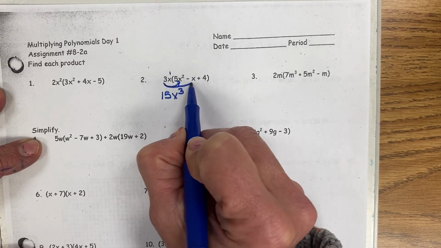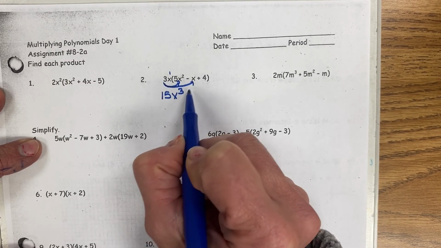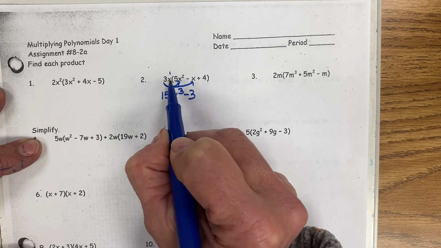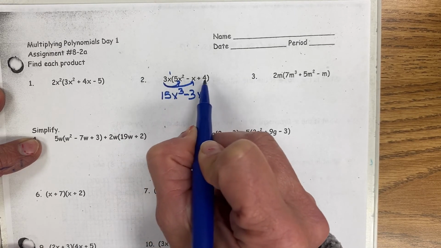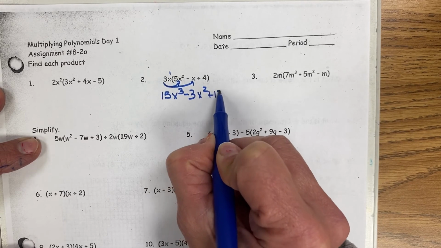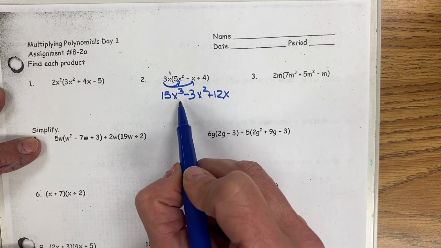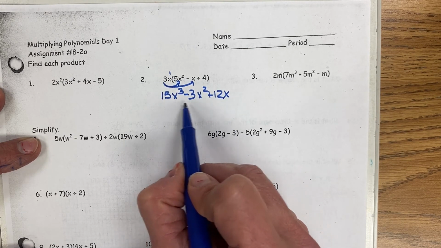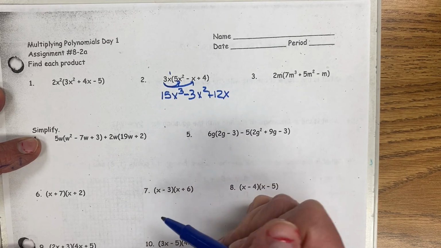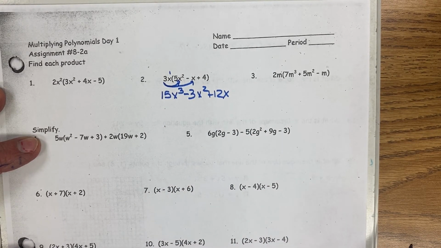We're going to distribute the 3x to the negative x. And so a positive times a negative is a negative 3. X times x is x squared. 3 times 4 is a positive 12, and attach your x. And then you want to make sure that these are written in order from the highest exponent to the lowest exponent, and that you cannot combine, and I can't, so that is complete. So that's number 2.